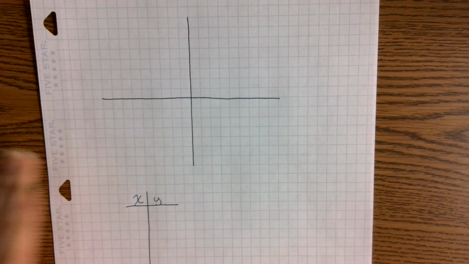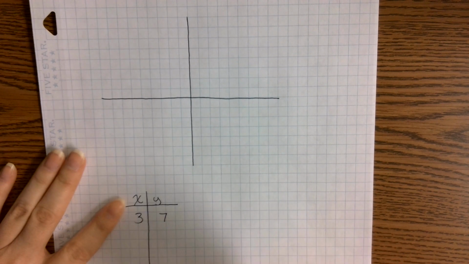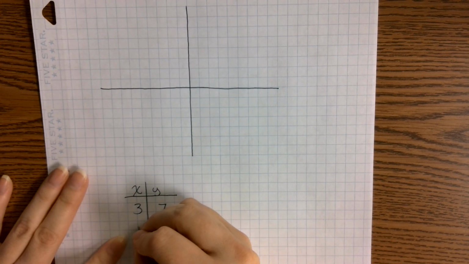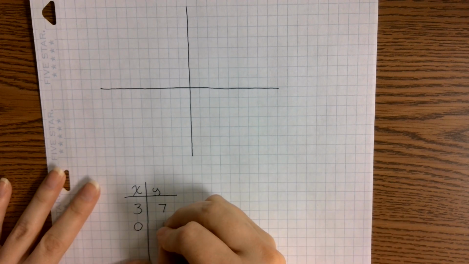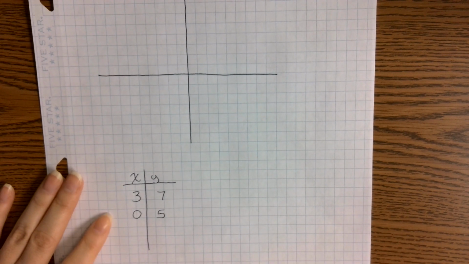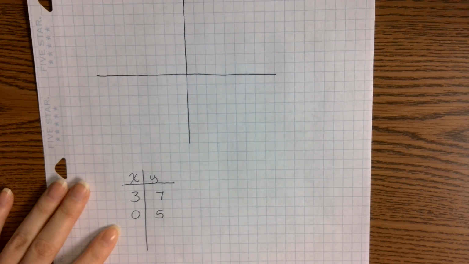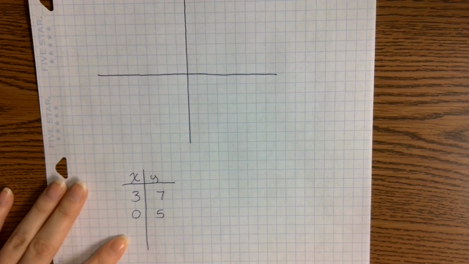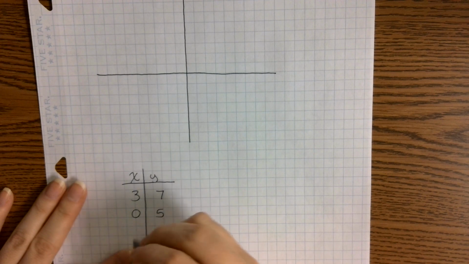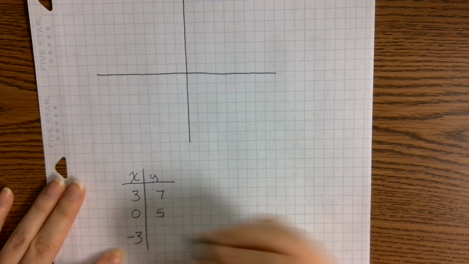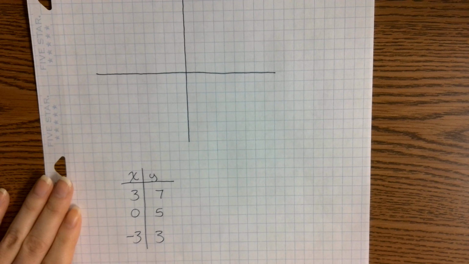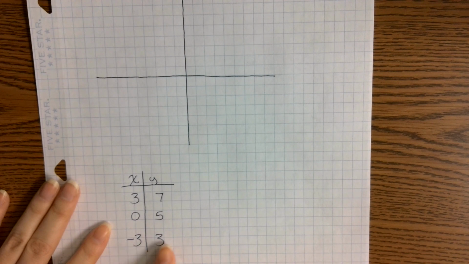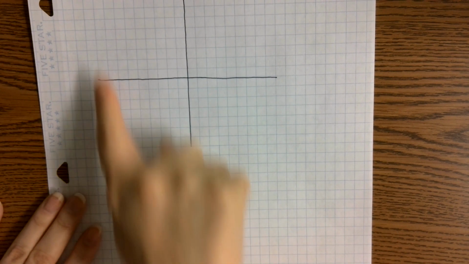You're going to plot the points 3, 7. You're going to plot the points 0, 5. You're just plotting the points. You don't have to worry about connecting it yet. I want you to plot the points -3, 3. And then that's it. Just plot those 3 points, 3, 7, 0, 5, and -3, 3. Plot that on your grid that you just made.